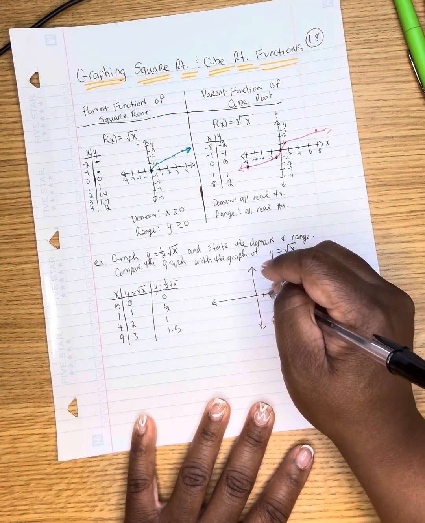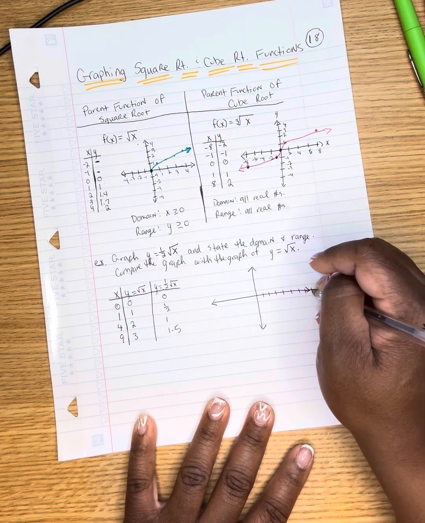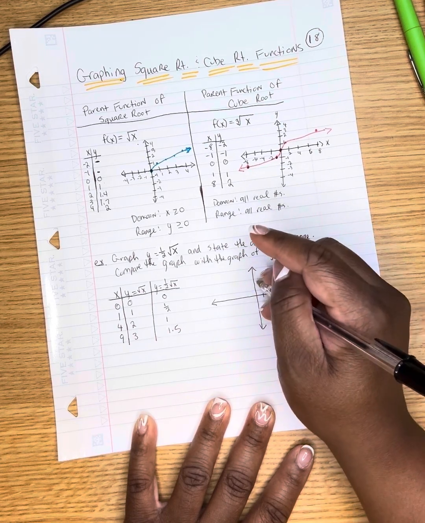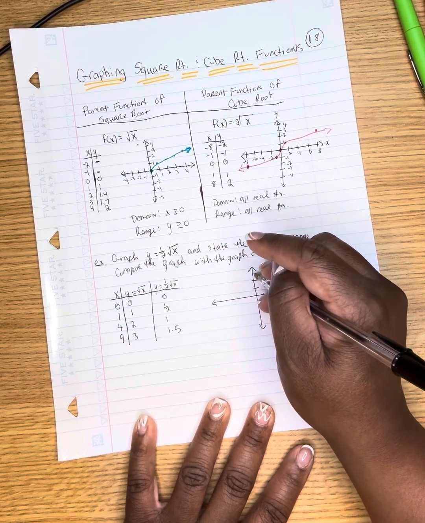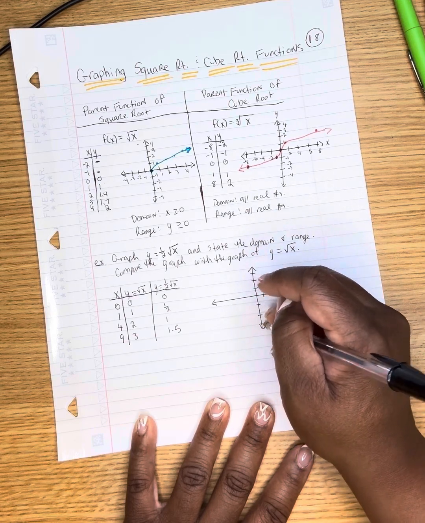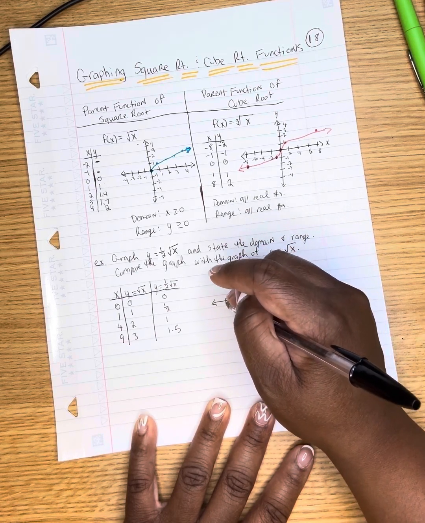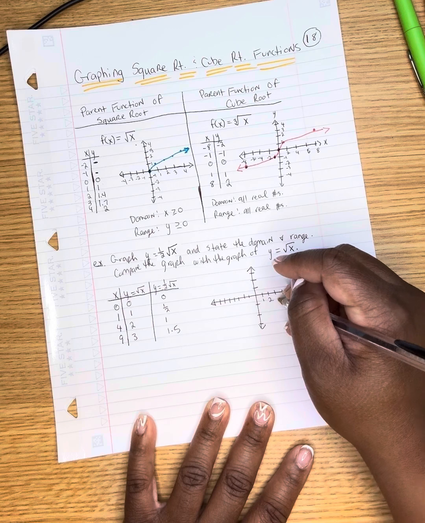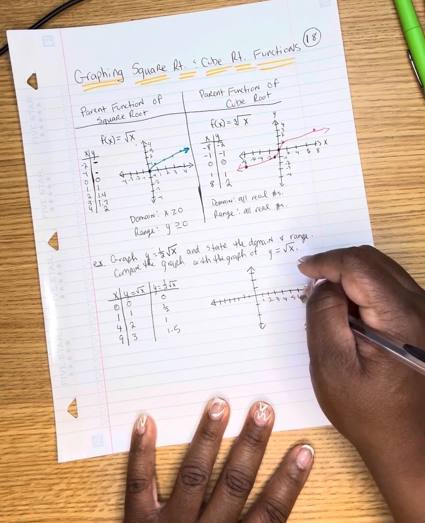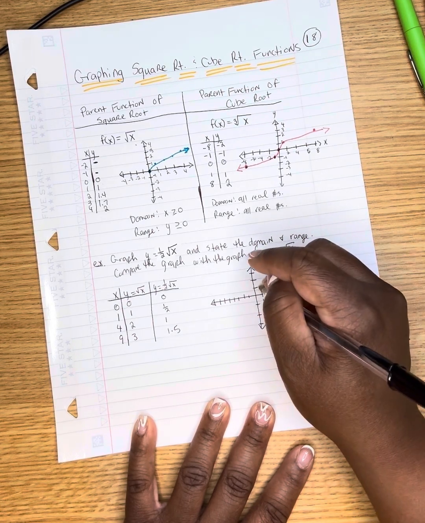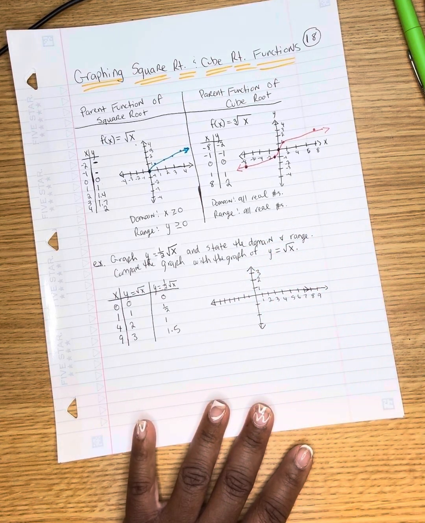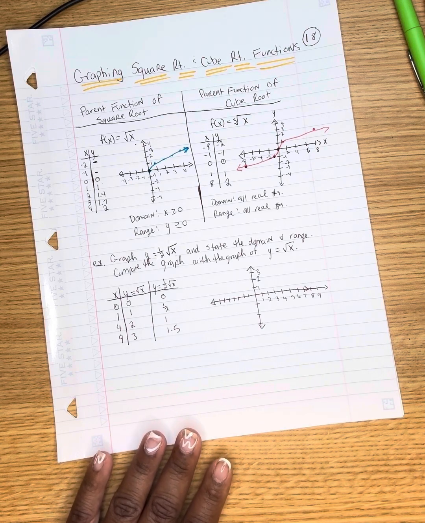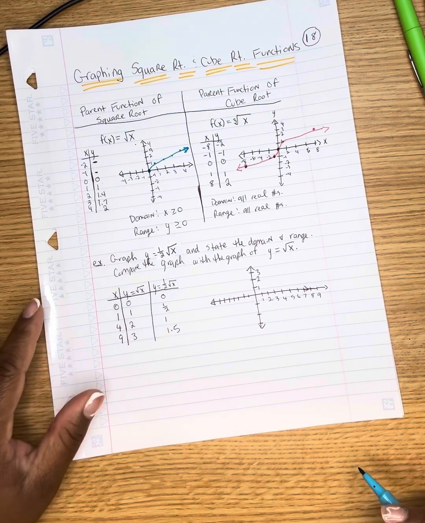So this is going to be 1, 2, 3, 4, 5, 6, 7, 8, 9, okay? And this will be our regular 1, 2, 3, and so on. It doesn't matter, that part. All right, the part we're paying attention to is the first quadrant. So let's make sure we have this right. And from here, we're going to do our parent function. We had that in blue up here, so let's do that in blue here.